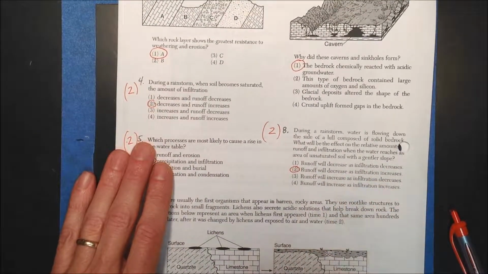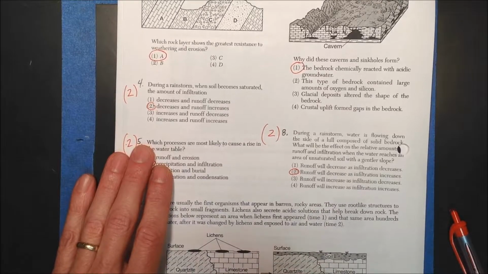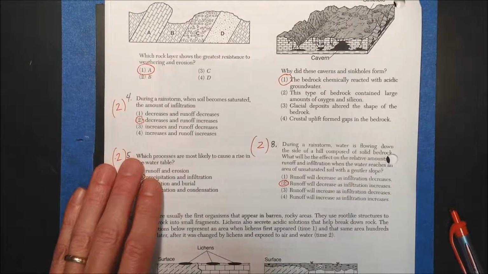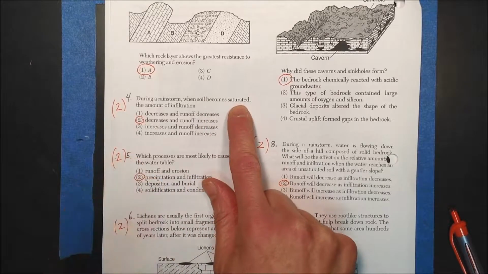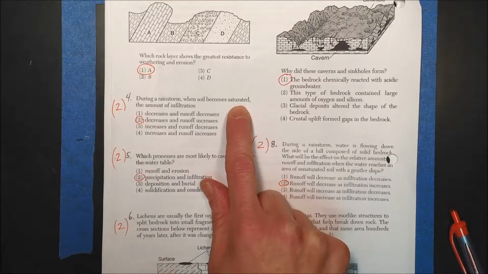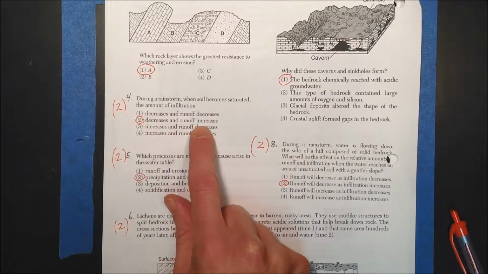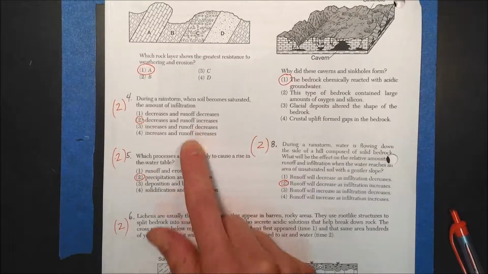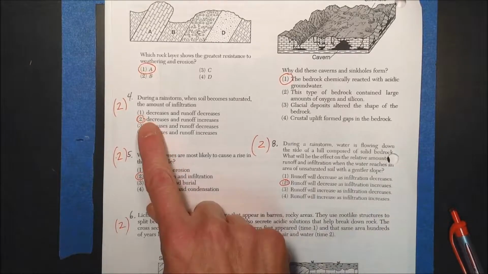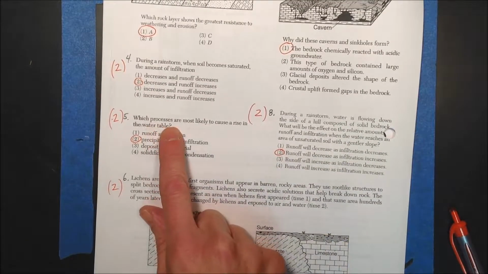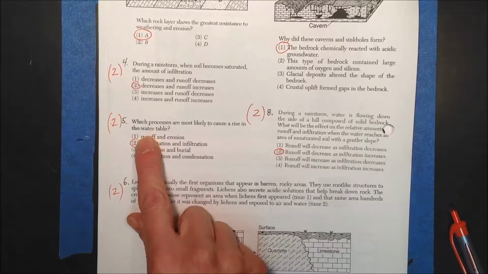Number four, during a rainstorm when soil becomes saturated, the amount of infiltration. You have to know infiltration is water soaking into the ground. And when soil becomes saturated with water, it means it can't hold as much water. The infiltration will decrease and causing runoff to increase. Runoff is water basically staying on the surface and then flowing downhill. So 4 is 2.